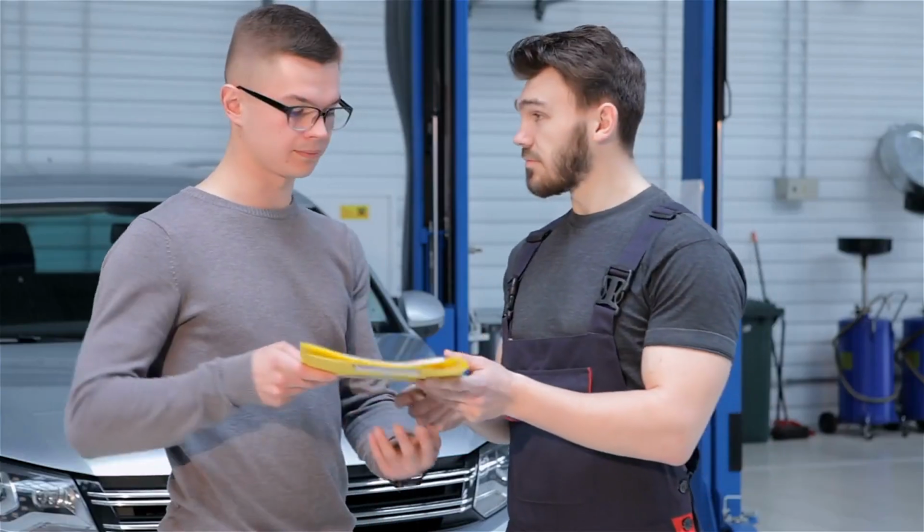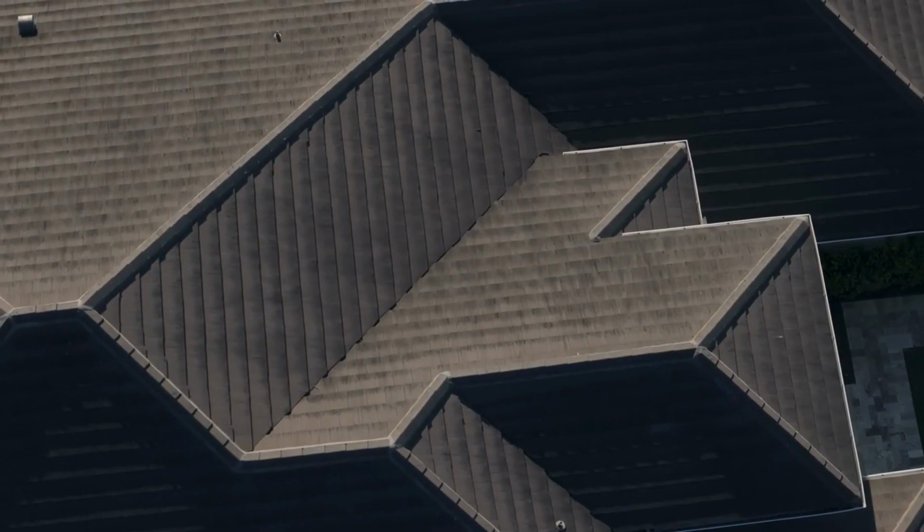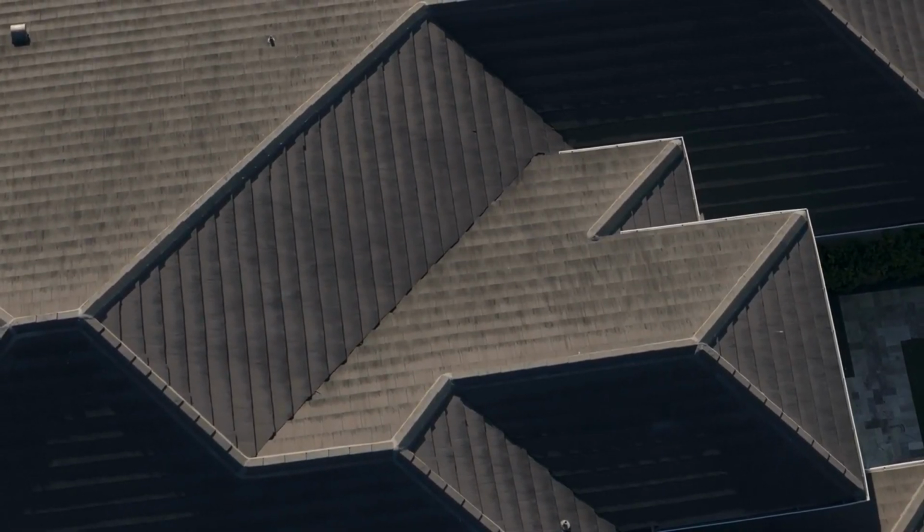Number 9. Regularly update your checklist. Keep it fresh with regular updates based on feedback and changes in roofing technologies and standards.